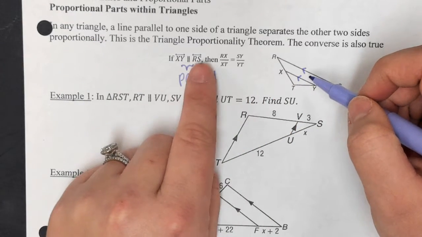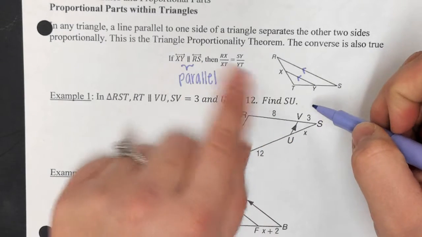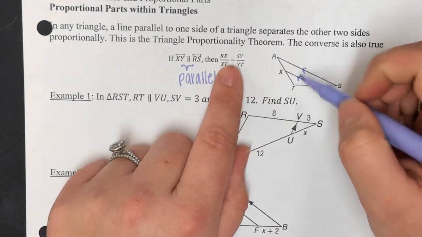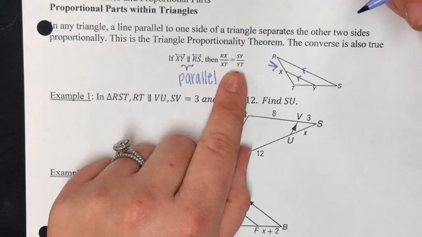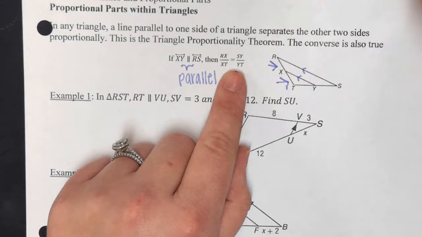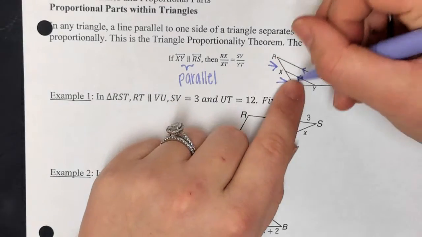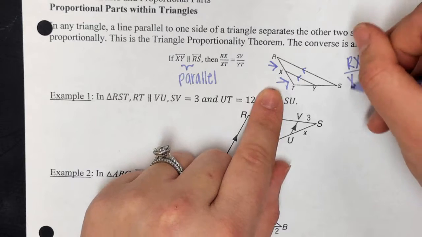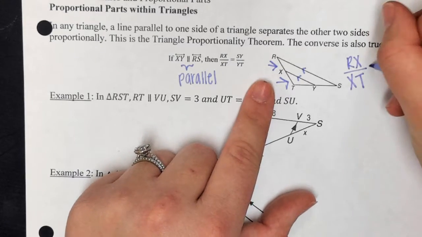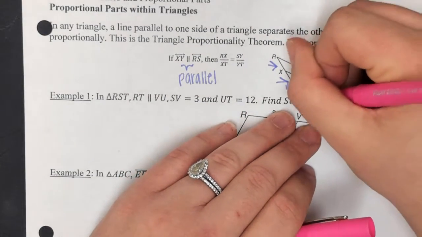Alright, so in any triangle, a line that is parallel to the other side of the triangle, so in this case, XY and RS, that means this side right here, this RX, is proportional to XT. So we have been writing proportions this whole chapter, but now if they're parallel, then I can write RX over XT and set that equal to the other side, which is over here.